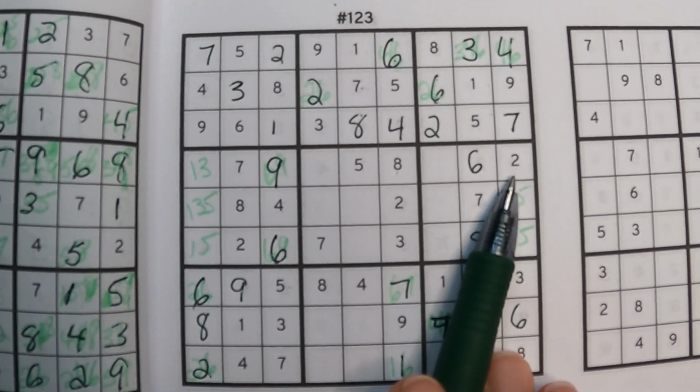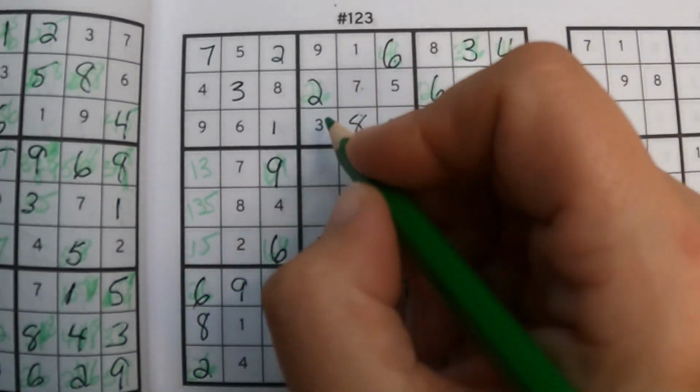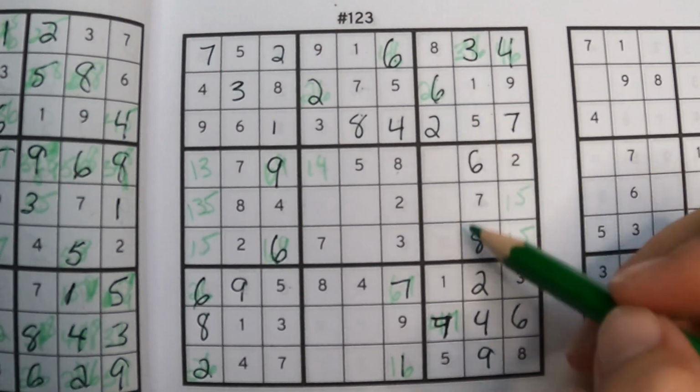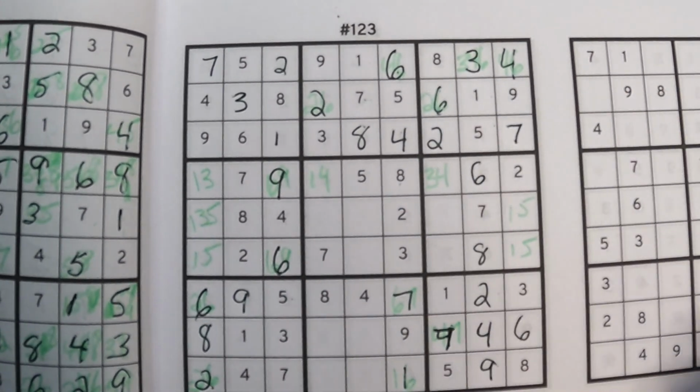We're missing 1, 3, and 4. We've got the 3 here. So 1, 4. And 1 here. So 3, 4.